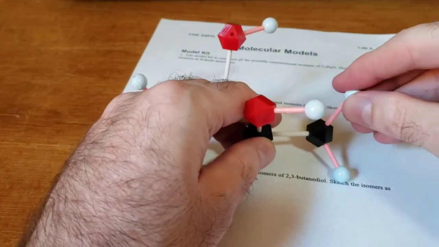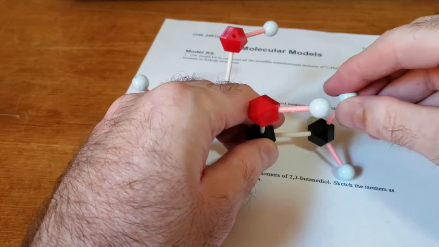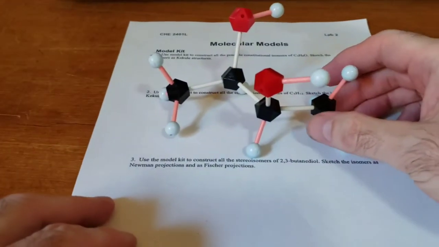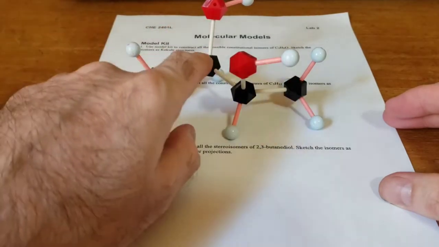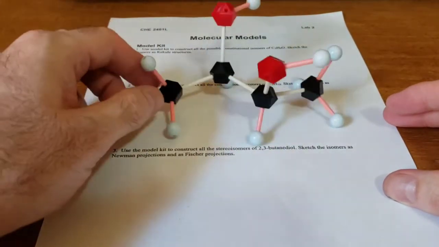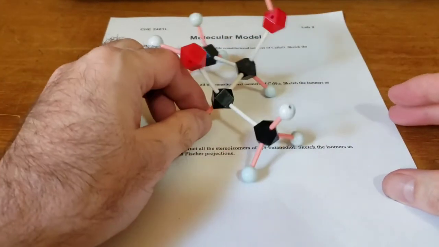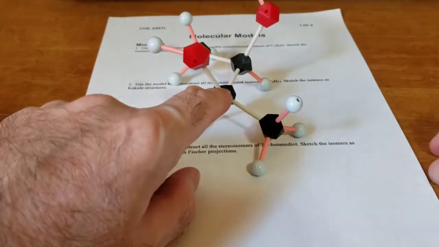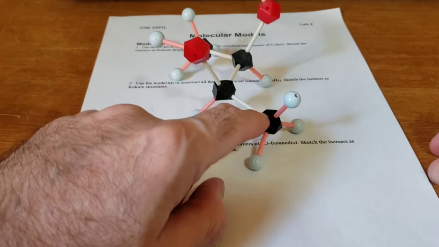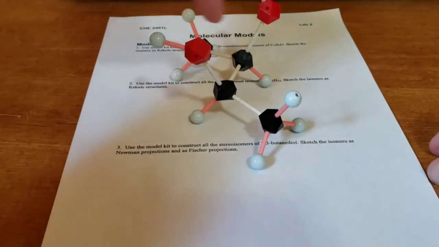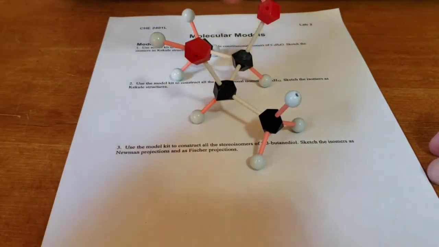But as the question suggests, it's not the only stereoisomer. If we look at this carbon, carbon number 2, carbon number 2 is chiral. It's bonded to an alcohol, to a hydrogen, to a methyl, and then to this ethanolic group right here.